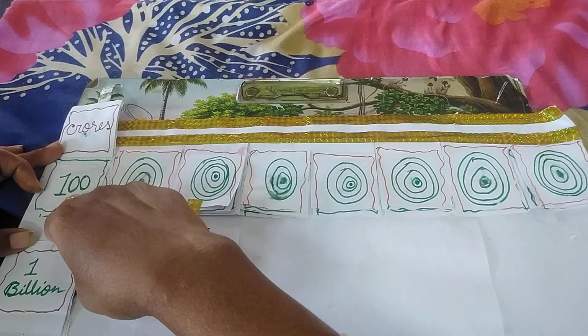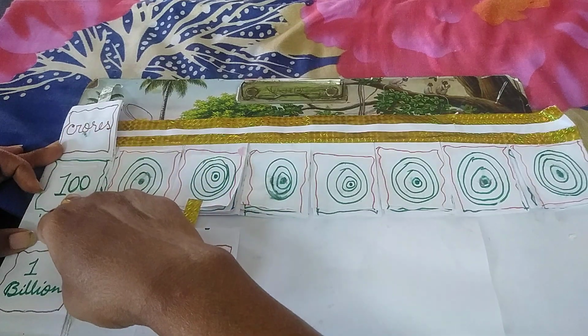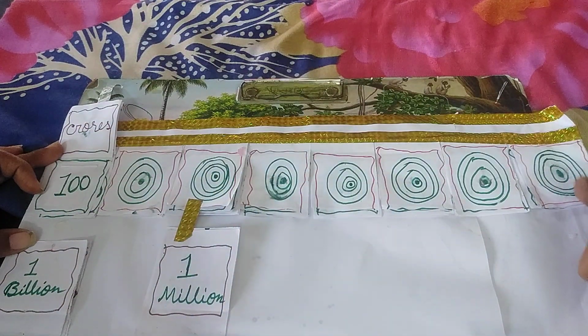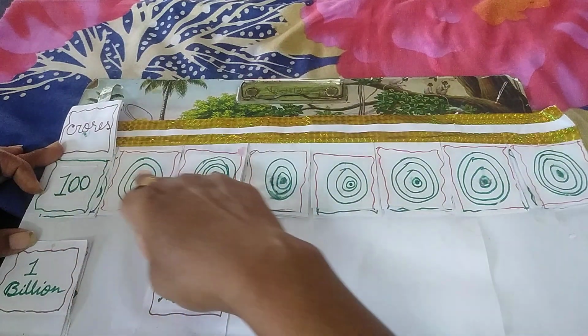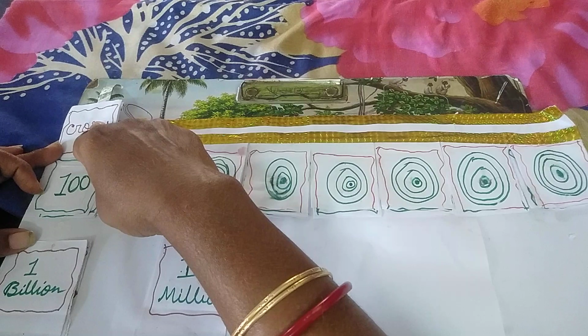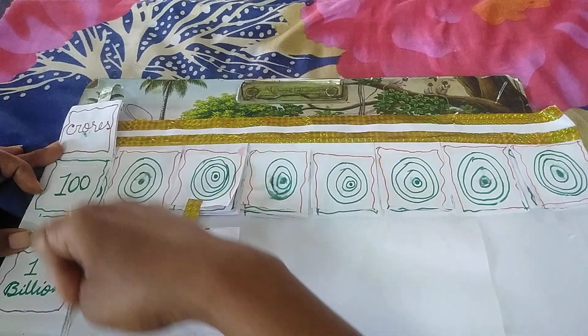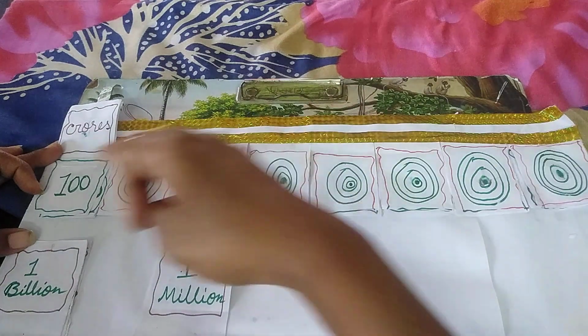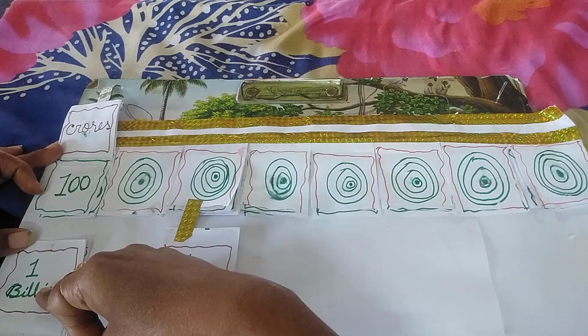How to write 100 crores? First write 100, after that write 7 zeros. Children, 100 crores equal to 1 billion.